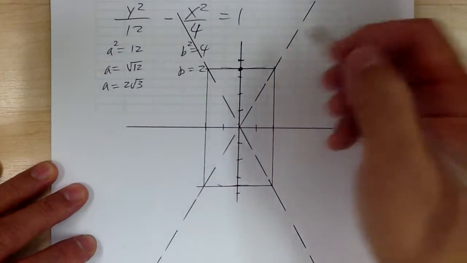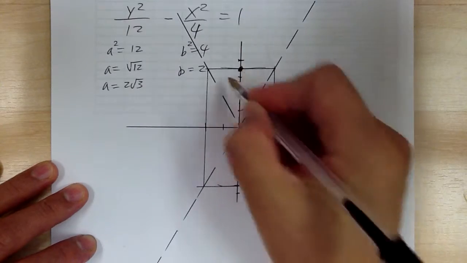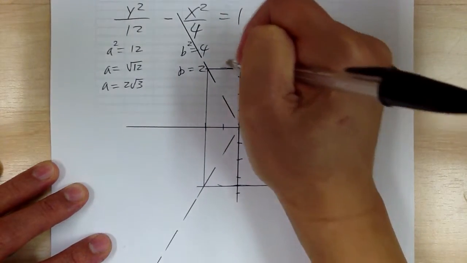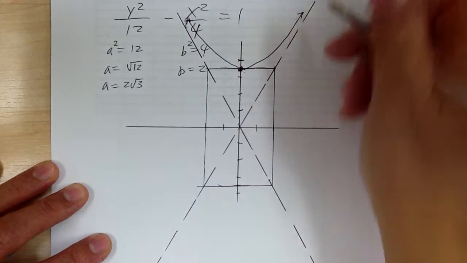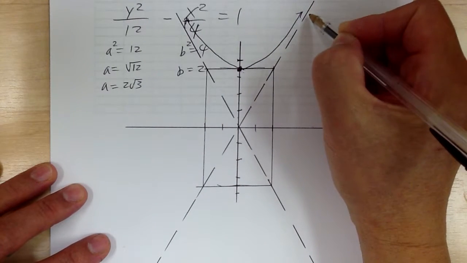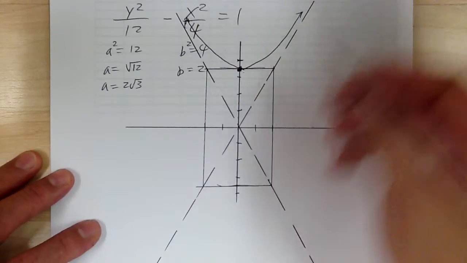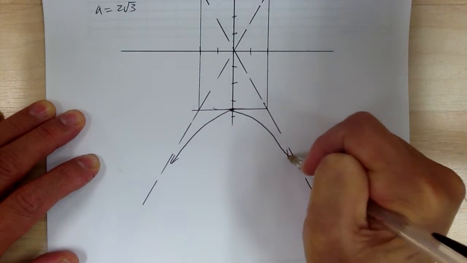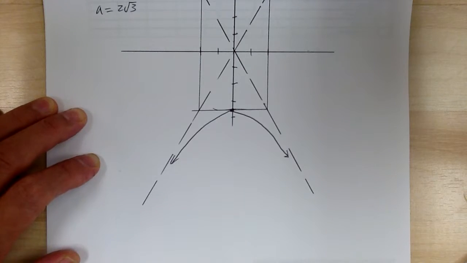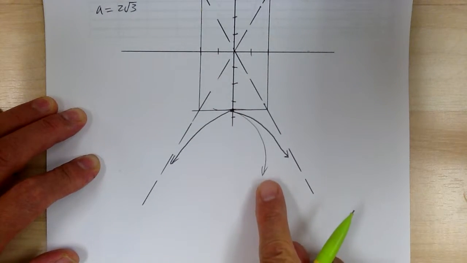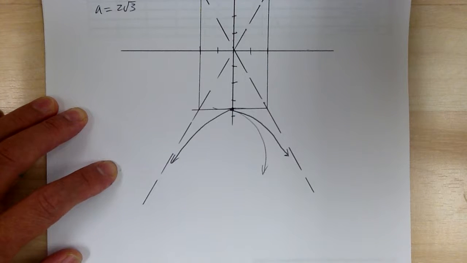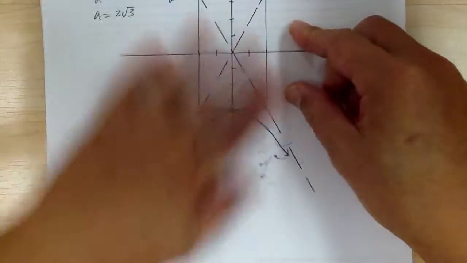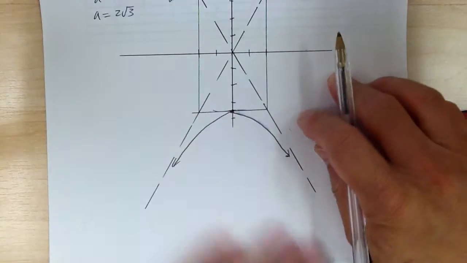Now, the points on the box are your vertices. Your graph is going to go like this, and you have to be careful. Make sure it does not touch the asymptotes. If you touch the asymptotes, you lose points. Do not curve back either. If you graph like this, you're going to lose points. Asymptotes are like your limits. When you're doing the graph, you want to get closer and closer to the asymptotes without touching them.